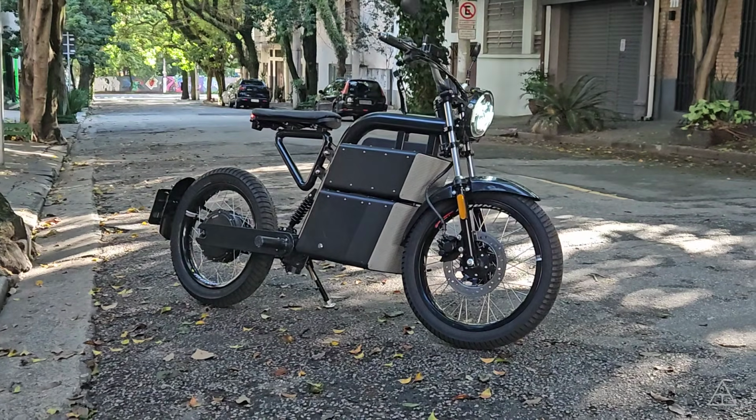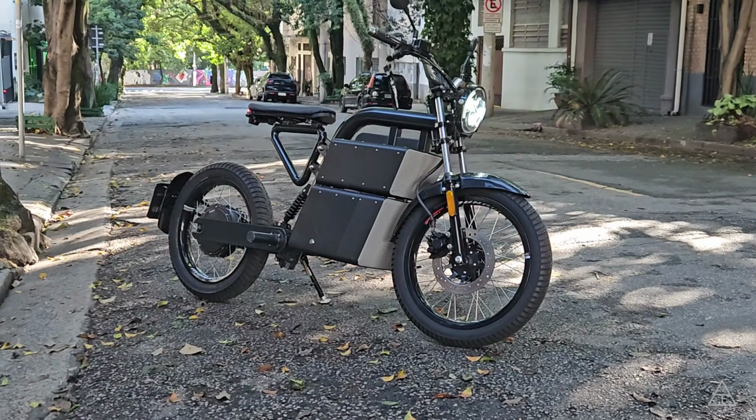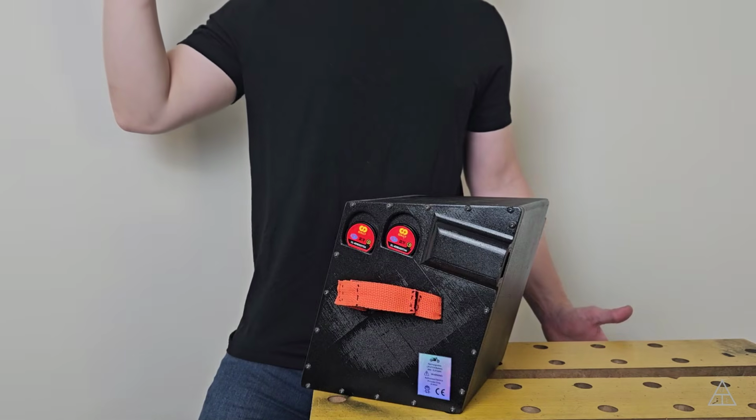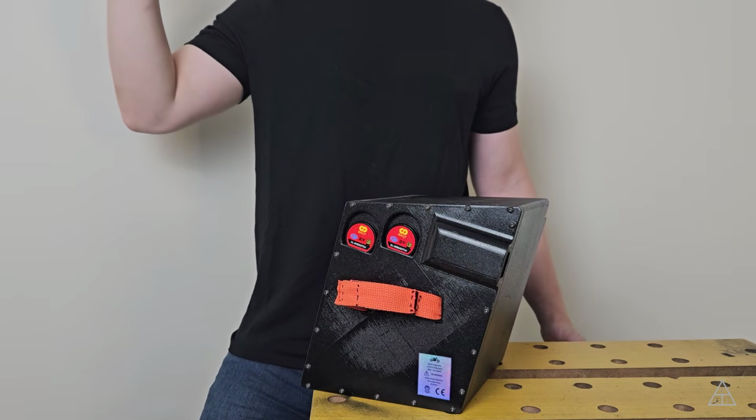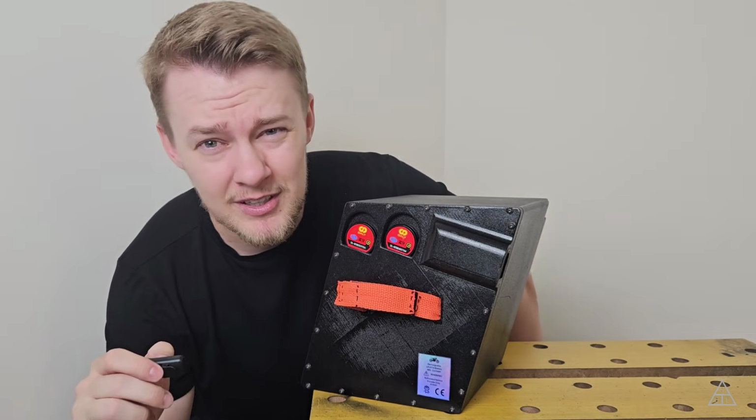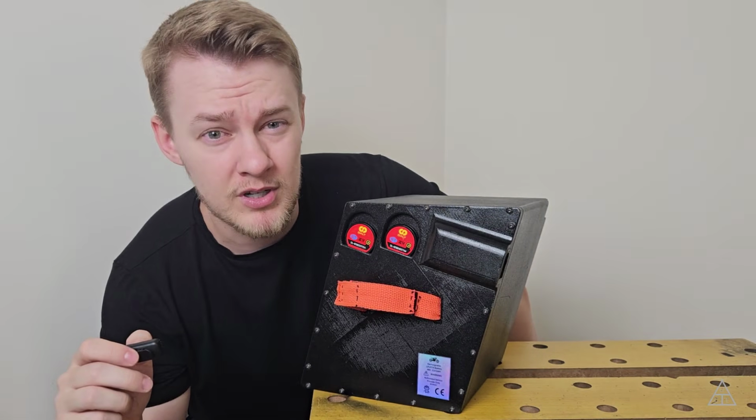This is the electric bike that I just built. And this is its battery. EV batteries may look dangerous sometimes. But in this video, I will show how I built a safe one.